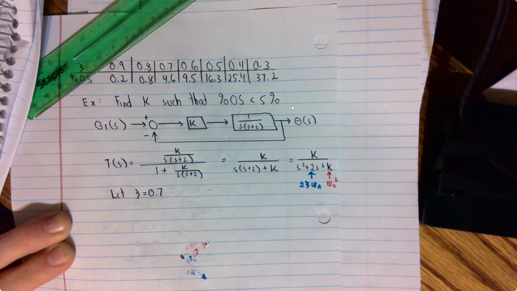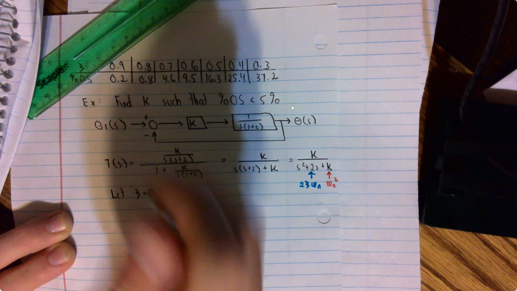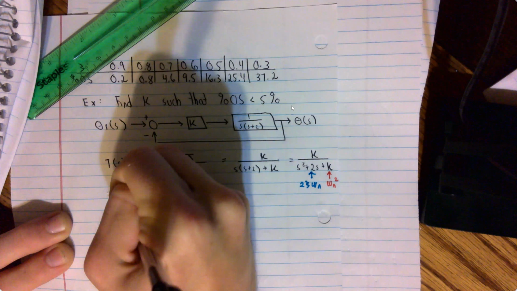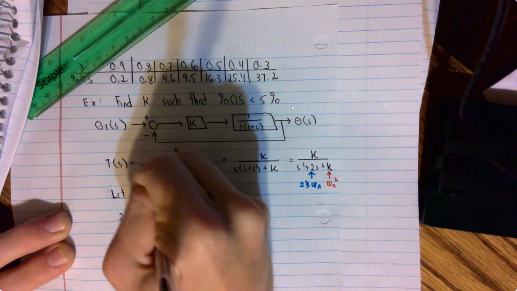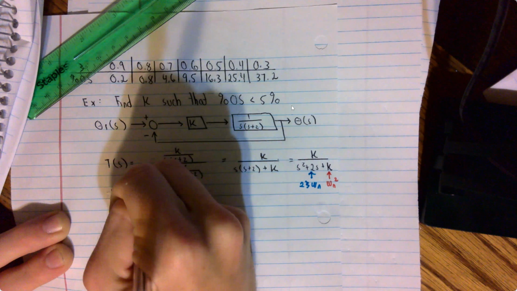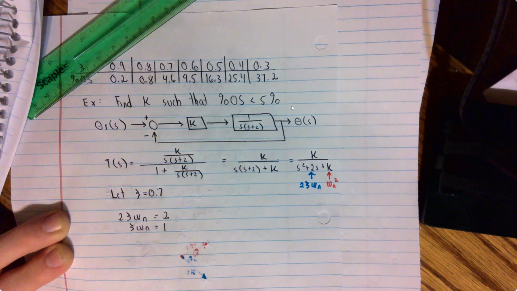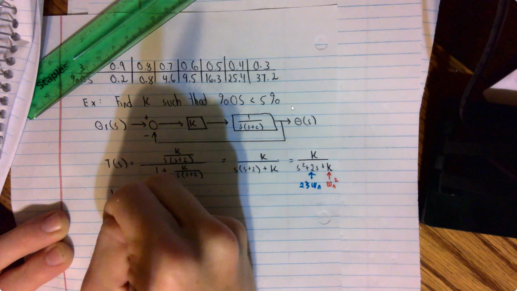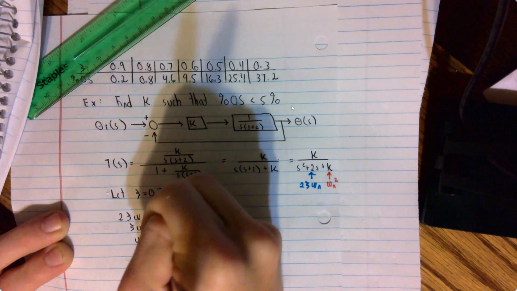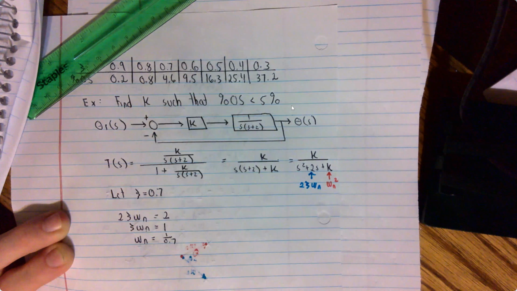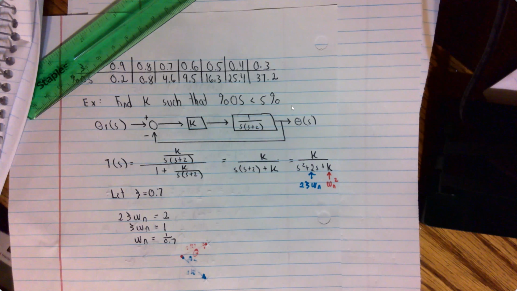And then notice that our 2 zeta omega n is going to equal 2. So simplifying, zeta omega n is equal to 1. And then plugging in our value of zeta, because we know it's 0.7, so 1 divided by 0.7, let me check, we get 1.428.